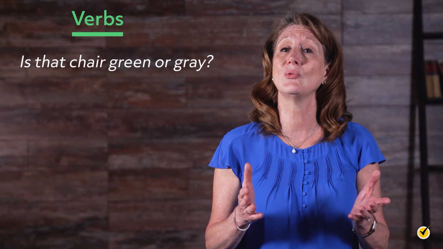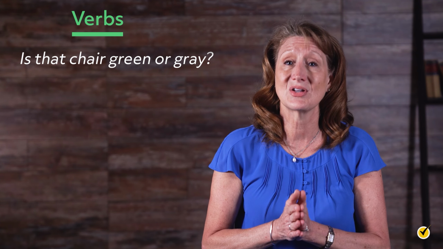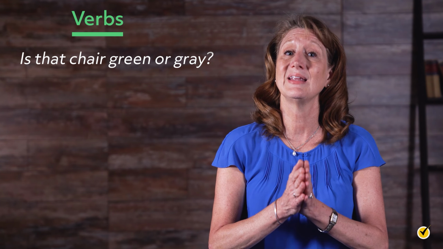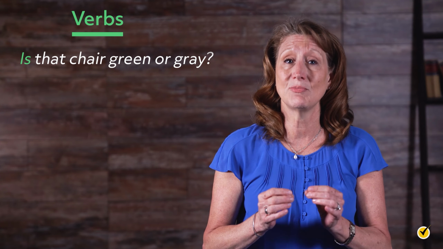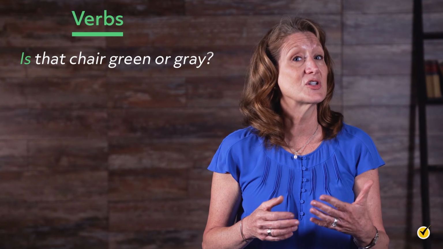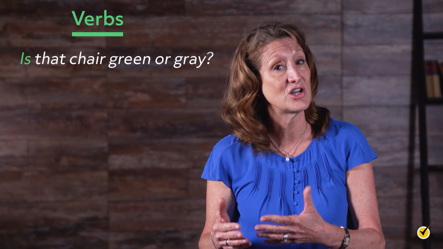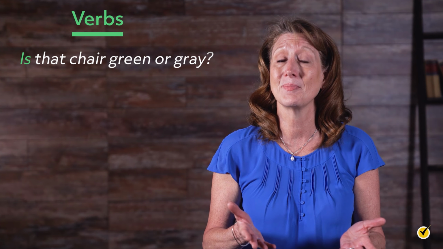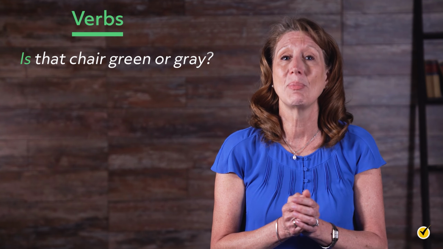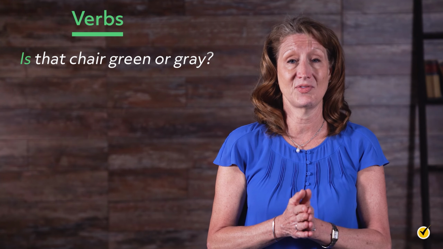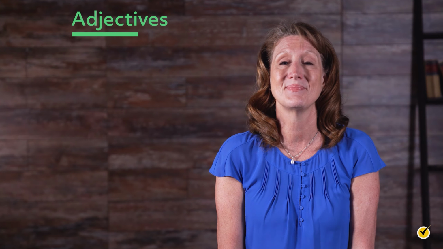Is that chair green or gray? In this sentence, the verb is the word is. It's a state of being verb because it is helping to express what state the chair is in, green or gray. Green and gray are both examples of our next part of speech, adjectives.